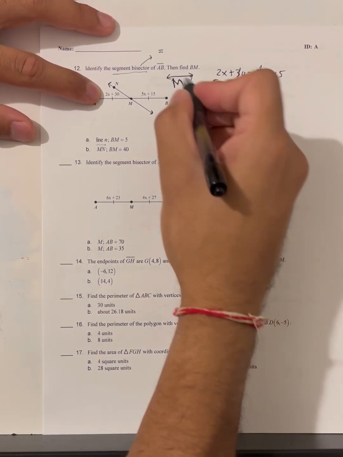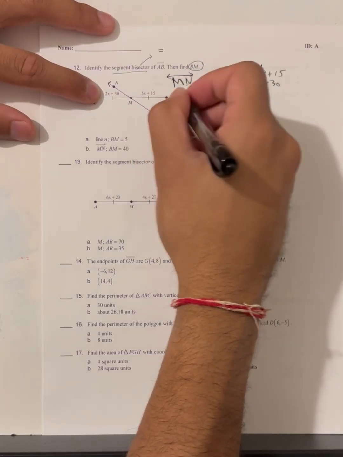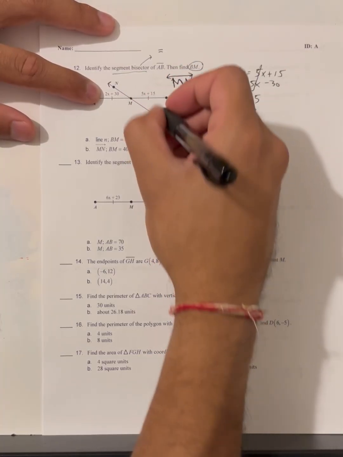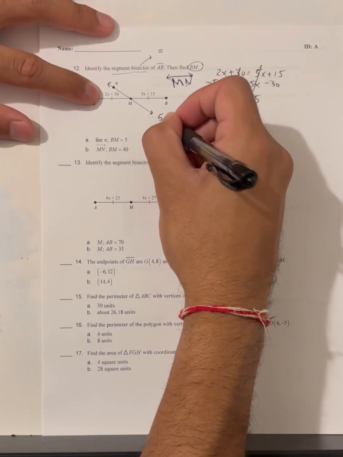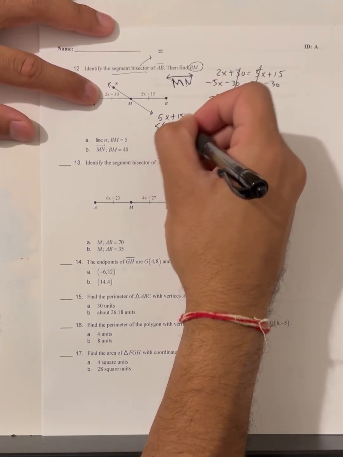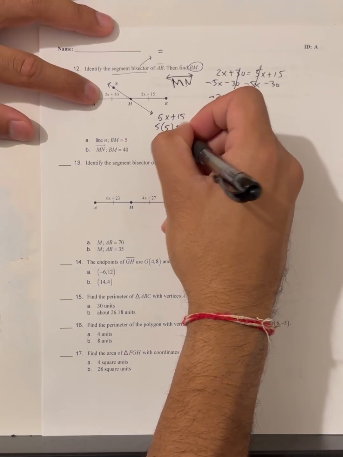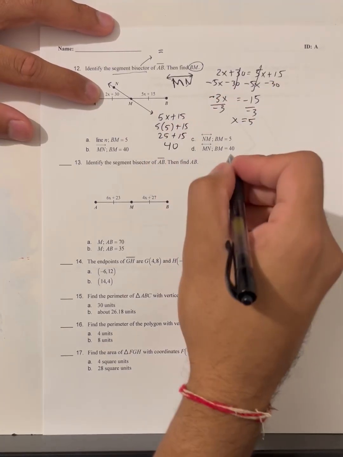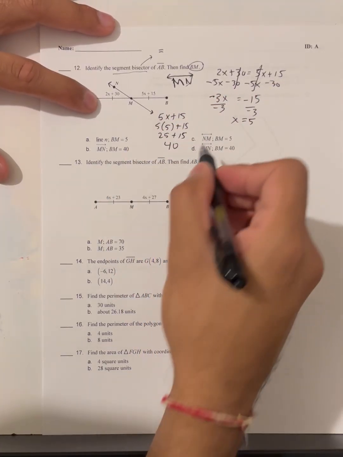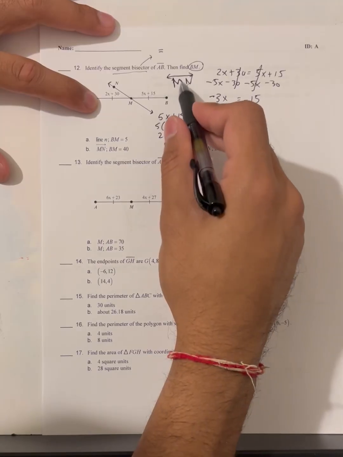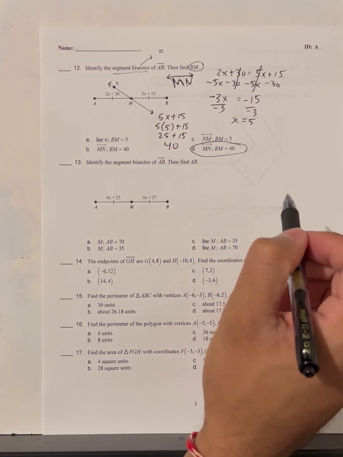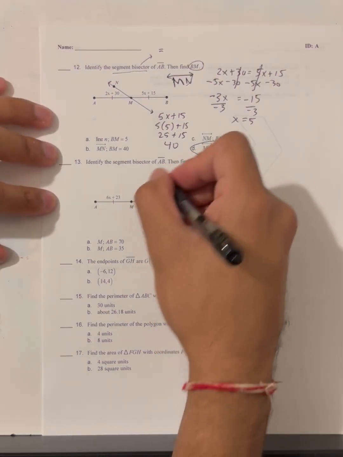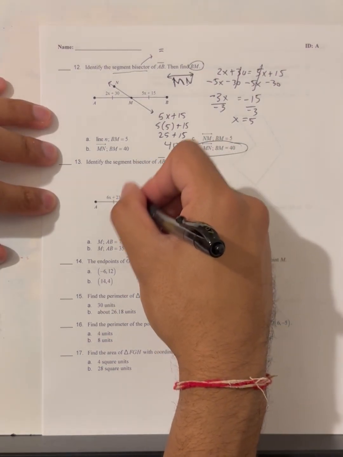Okay, they're asking us to find BM. So BM is this part of it. We have to plug 5 into there. So 5x plus 15, 5 times 5 plus 15, 25 plus 15, which is 40. We said it was going to be line MN, because that's what we said here. And BM is 40, so that's your answer. Again, your segment bisector is whatever is in the middle.